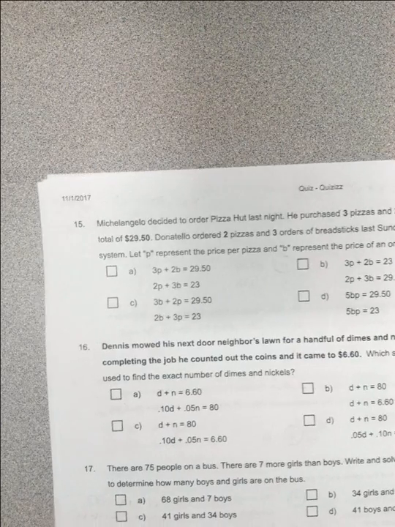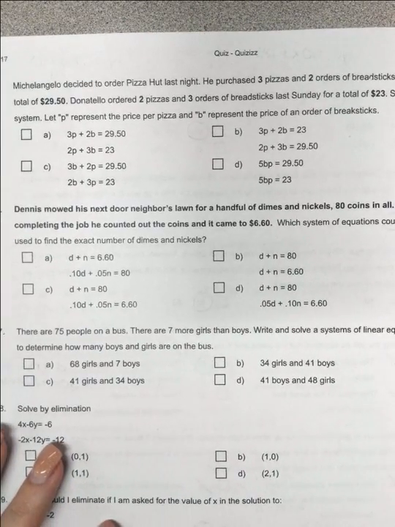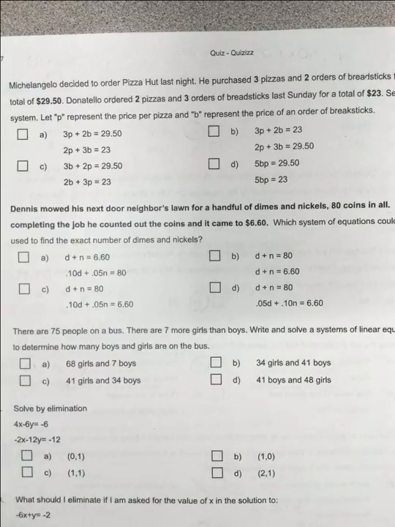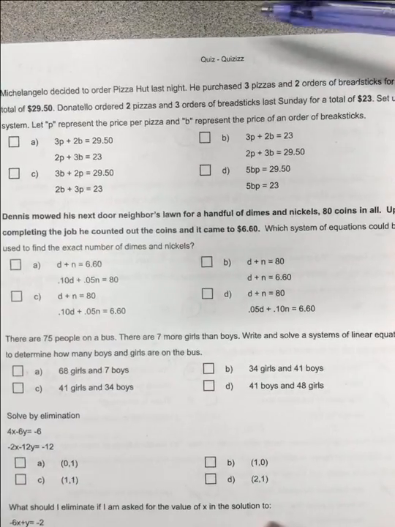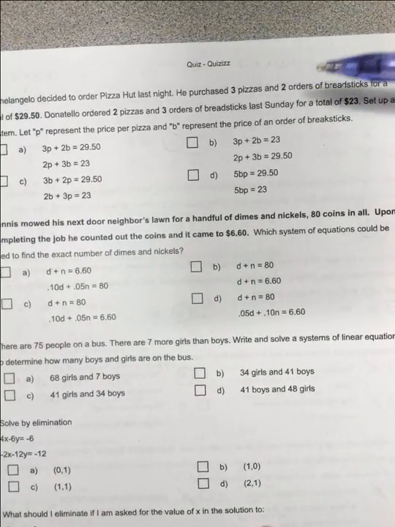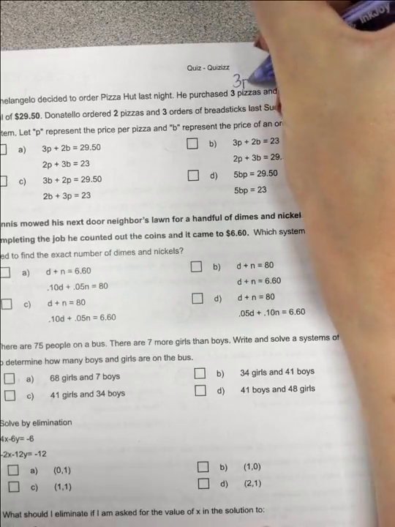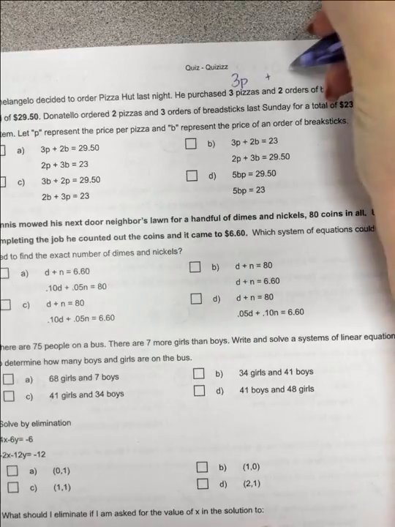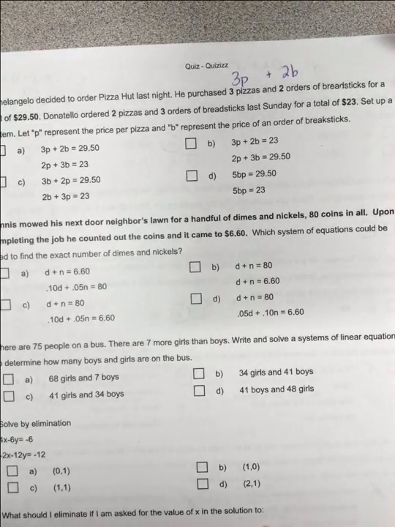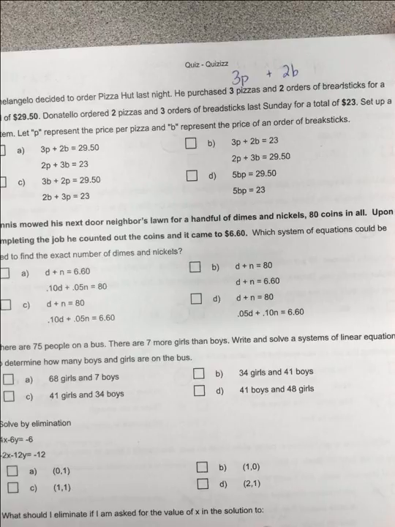Michelangelo decided to order Pizza Hut last night. Dude, we all know that that's not the brand of pizza that the Ninja Turtles orders, but that's okay. We're going to let it slide. Michelangelo decided to order Pizza Hut last night. He purchased 3 pizzas, I'm just going to say 3P, and 2 orders of breadsticks, 2B, for a total of $29.50.